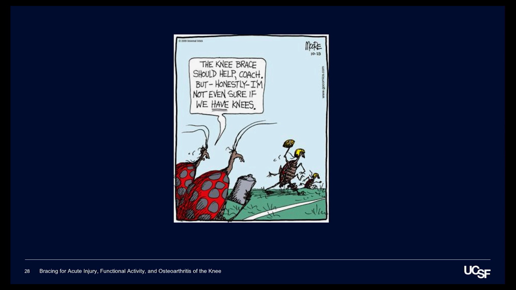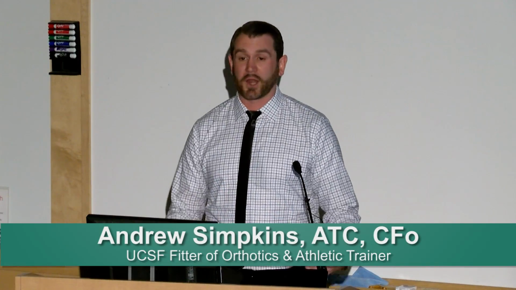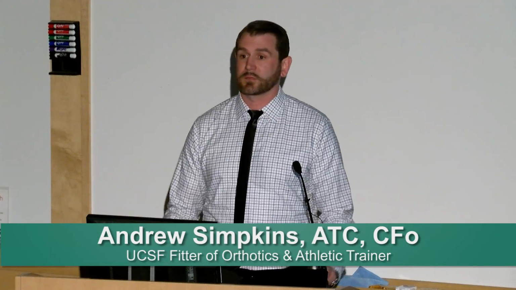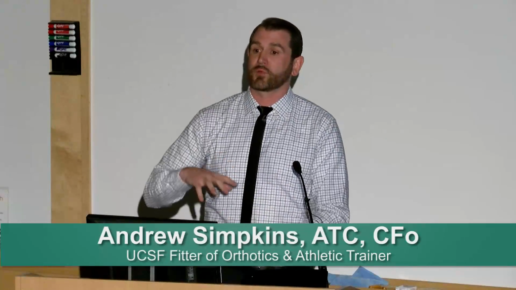So, another little slide here. Again, bracing does work. However, it doesn't necessarily work for everyone in terms of arthritis bracing. The ligaments of the knee could just be too tight to allow the joint to open. With body weight, you can be a little more overweight, so you have more forces, gravity compressing that knee joint. So the knee brace should help, but honestly, not even sure if we have knees.